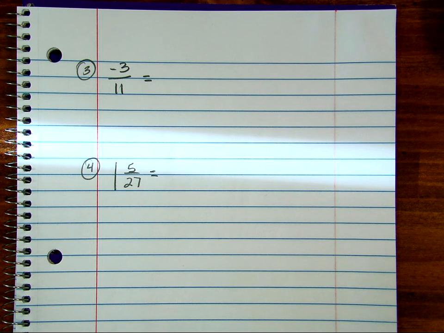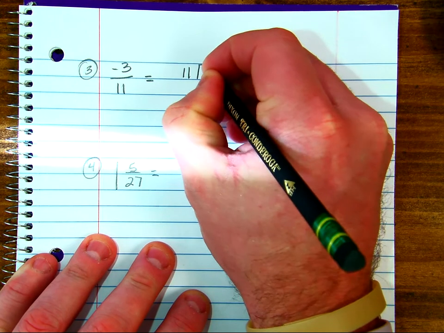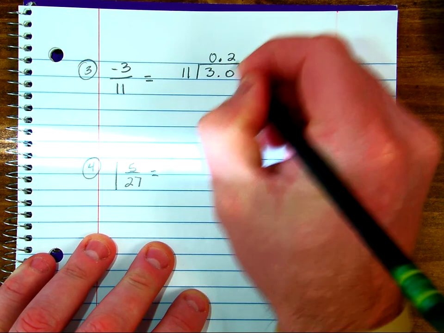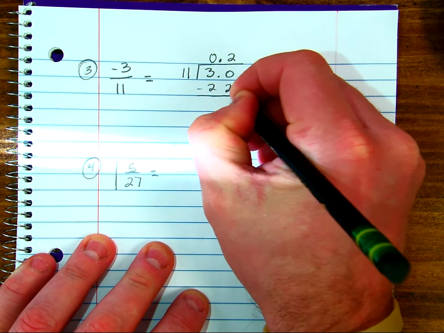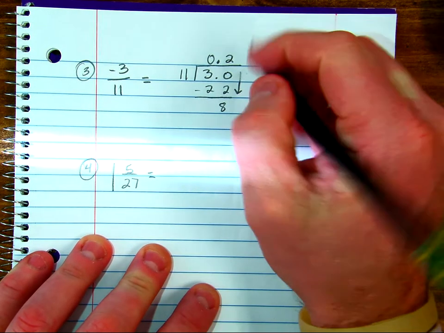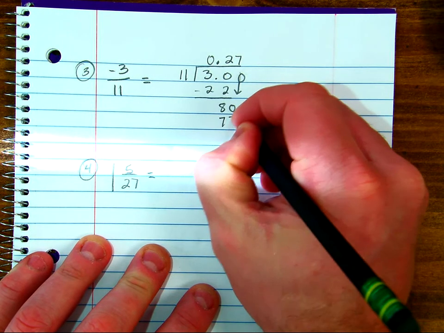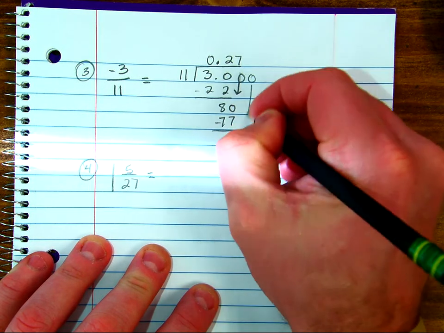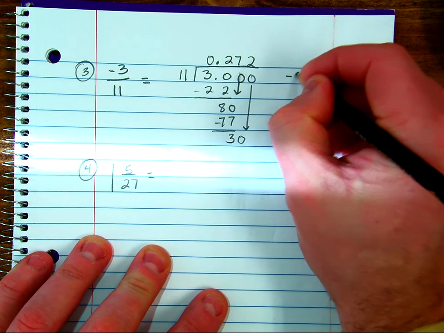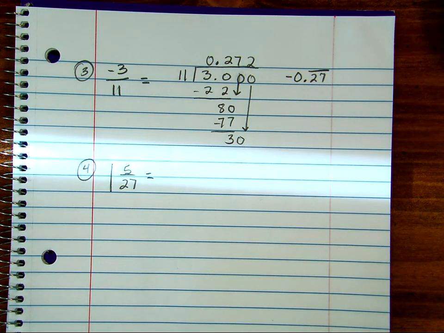So we put 11 outside the bracket. We put 3 inside the bracket. 11 goes into 30 twice. Add a 0. Then we get 7. Add another 0. Add a 2. And then you can see that our answer is going to be negative 0.27 with a line over it.